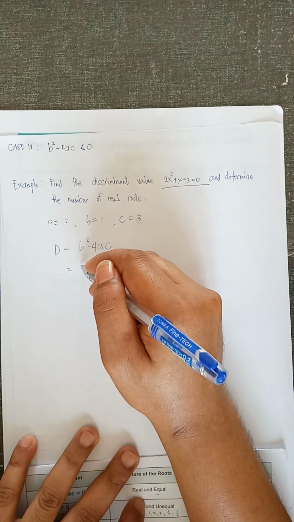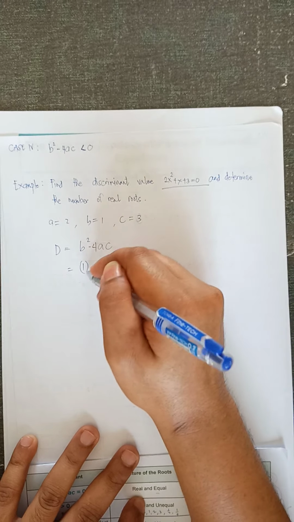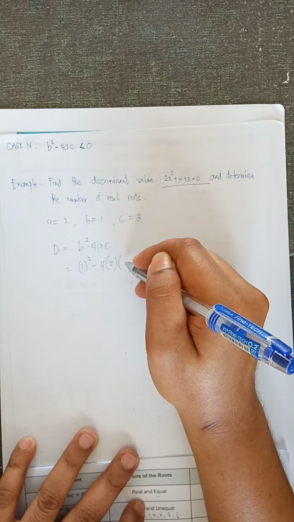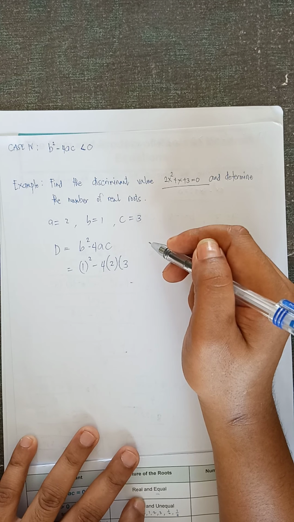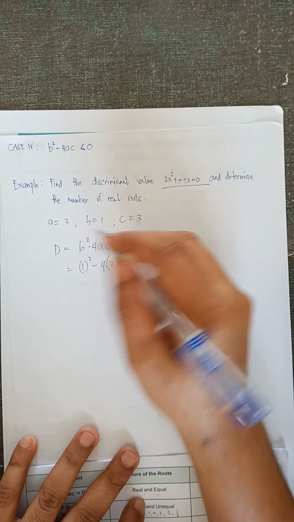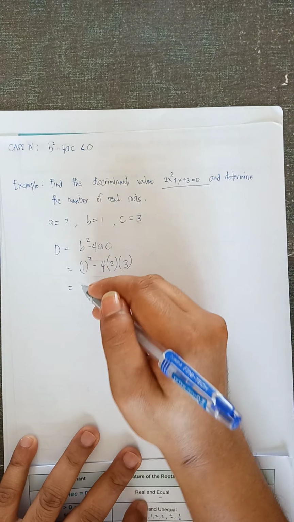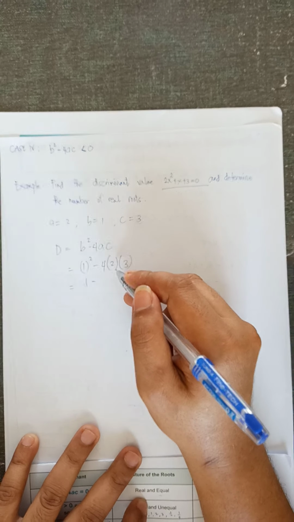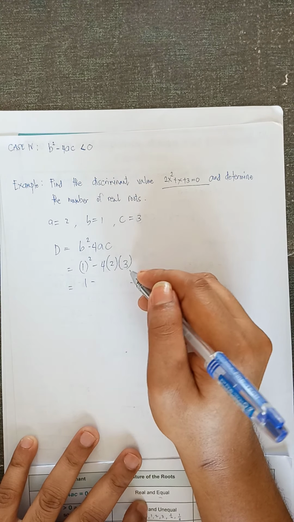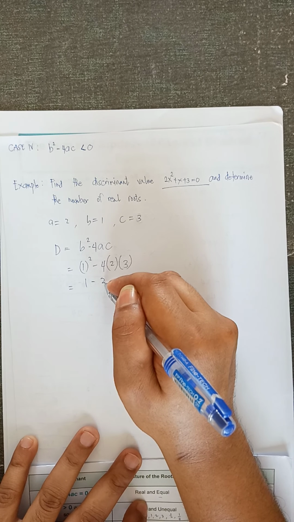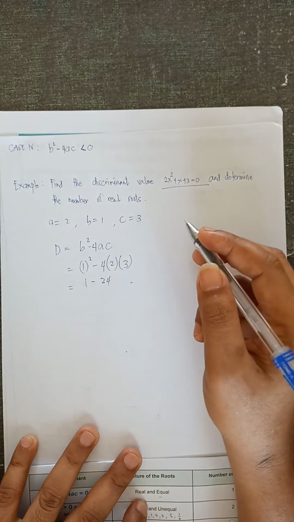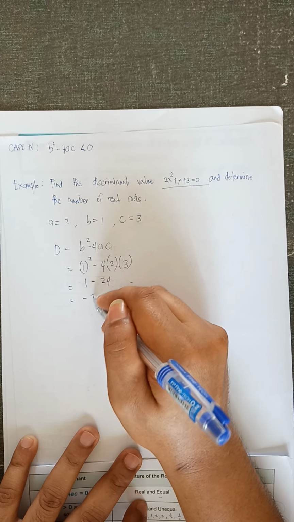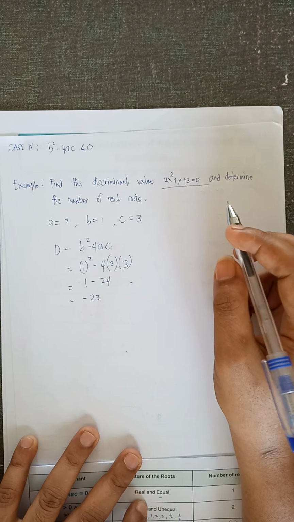Substitution, we have the value of b is 1 squared minus 4, a is 2, and c is 3. 1 squared is 1 minus 4 times 2 is 8 times 3 is 24. And 1 minus 24 is equal to negative 23.